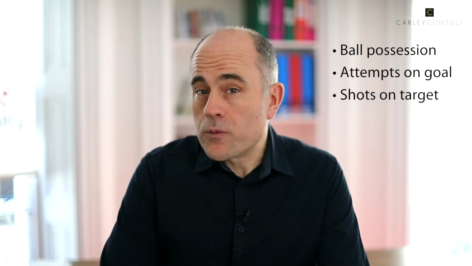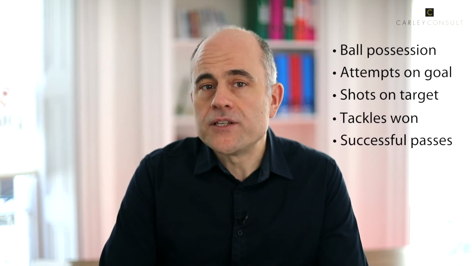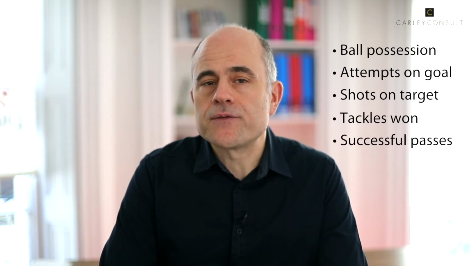For example, to win a football match, all you need to do is score more goals than the other team. Football coaches are, however, increasingly looking at a wider range of other statistics in evaluating the performance of their teams. How much possession of the ball did they have? How many attempts did they make on the goal? How many shots were on target? What percentage of tackles were won, and what percentage of passes to teammates were made successfully?